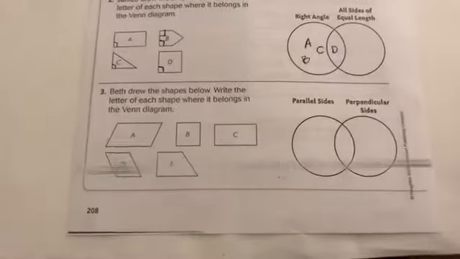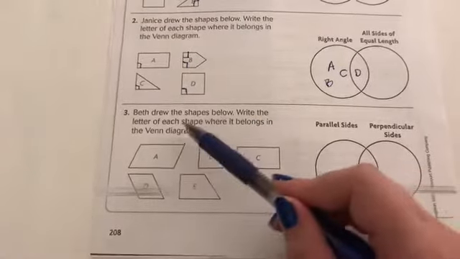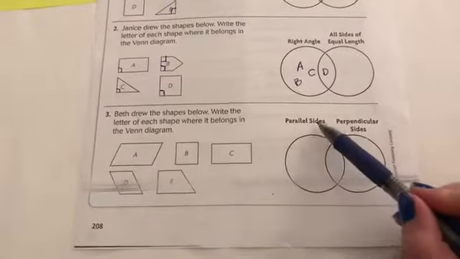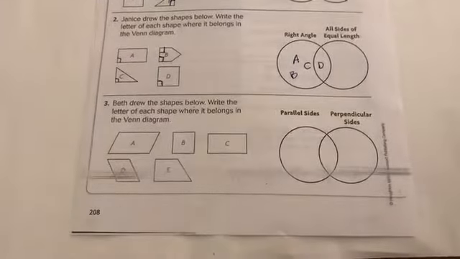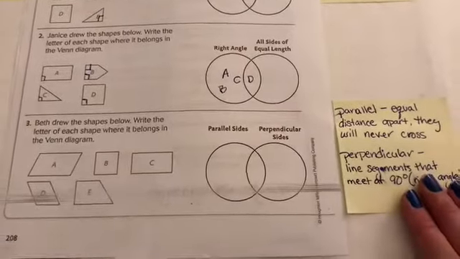Let's look at number 3. Beth drew the shapes below. Write the letter of each shape where it belongs in the Venn diagram. So we're looking for parallel sides and perpendicular sides. Do we remember what those 2 words mean? So I made a little note for us over here so we'll remember.